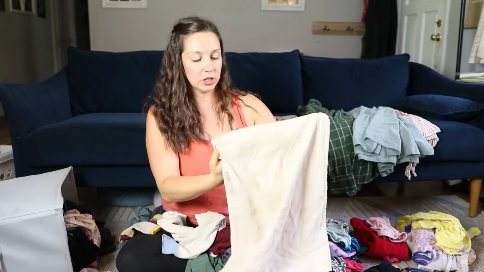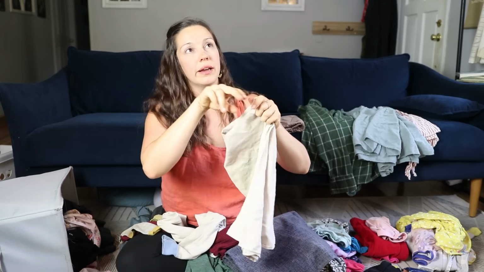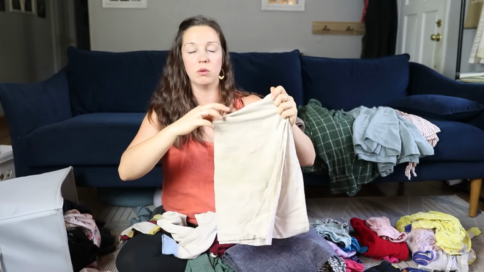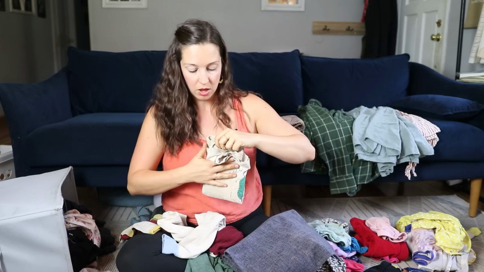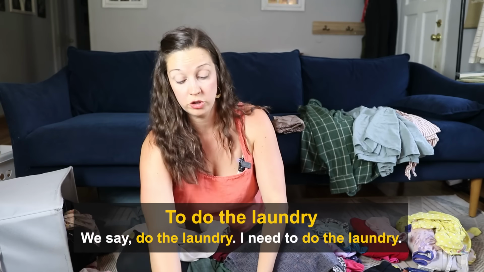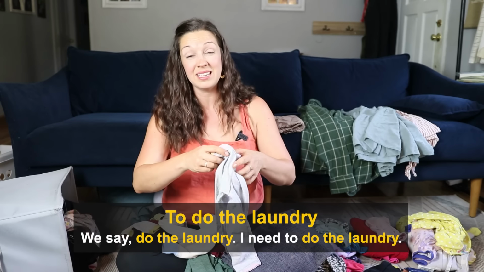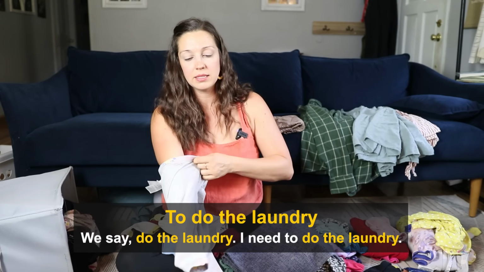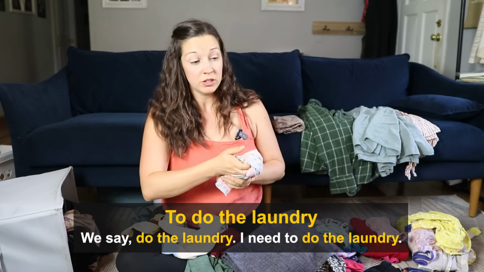Just a quick note, when we're talking about laundry, when we're talking about the whole process, washing it, drying it, folding it, putting it away, we say do the laundry. I need to do the laundry. This verb do is essential. You can't say I'm making the laundry, I'm having the laundry.